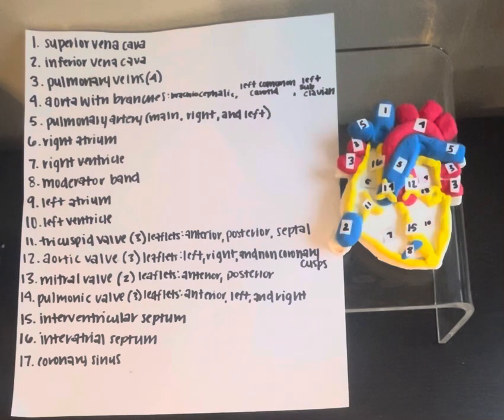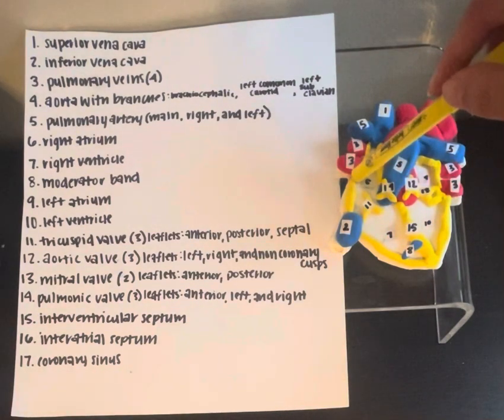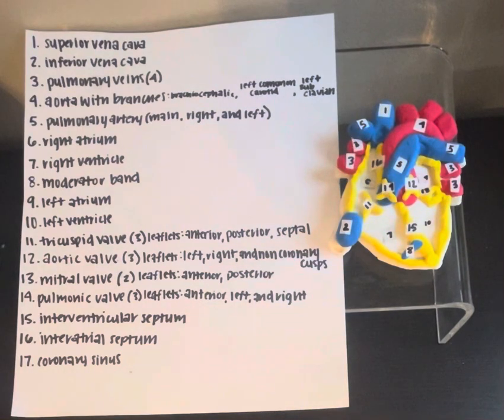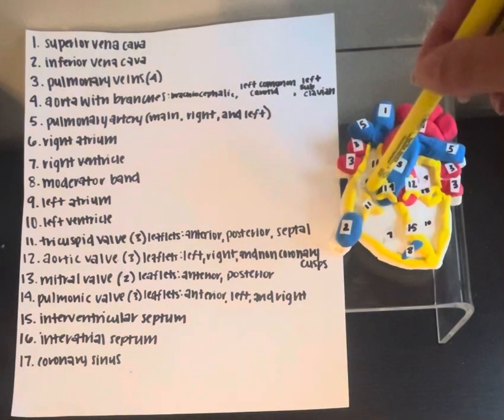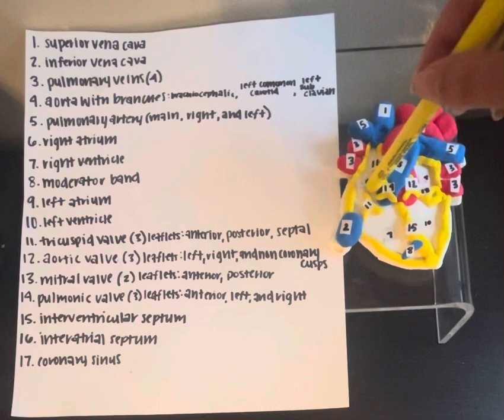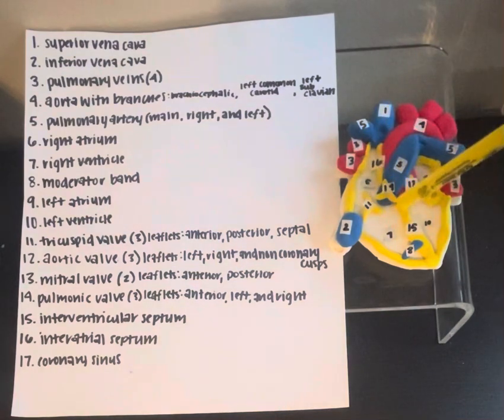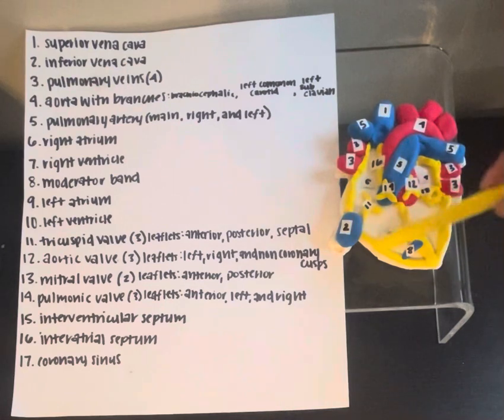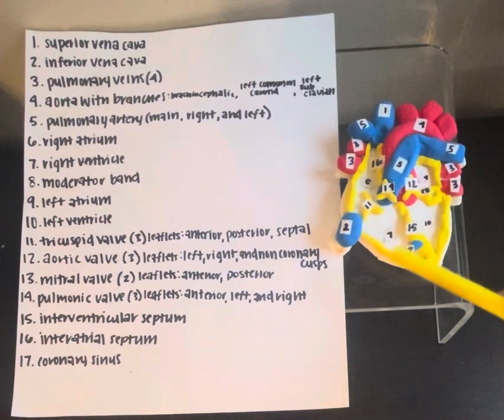Next, we will talk about the electrical conduction system of the heart. The sinoatrial node, also called the SA node, will signal atrial contraction. After this, a message will be sent to the atrioventricular node, also called the AV node, which will then send a signal to the bundle of His. The bundle of His will transmit messages to the right and the left bundle branches, which contain Purkinje fibers. The Purkinje fibers will then signal ventricular contraction.